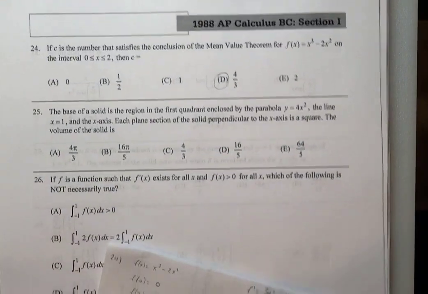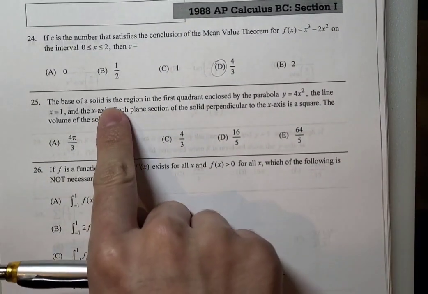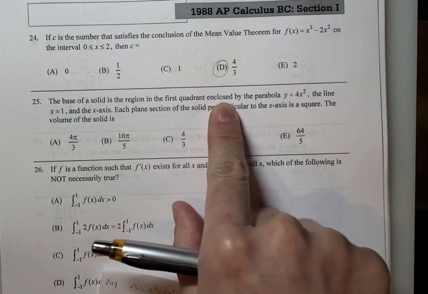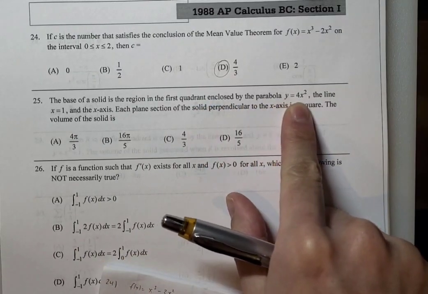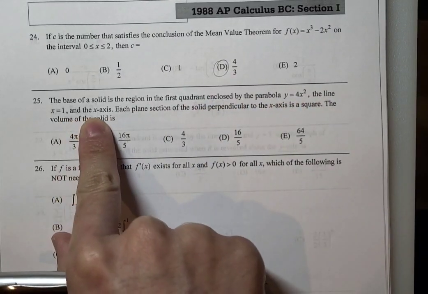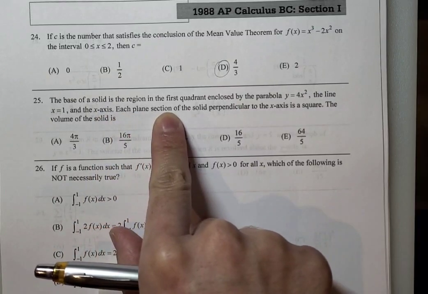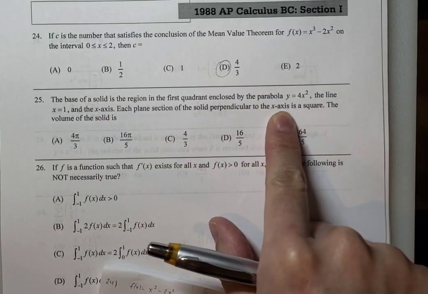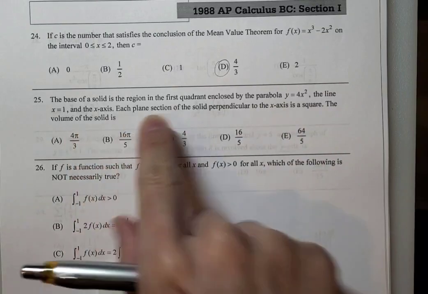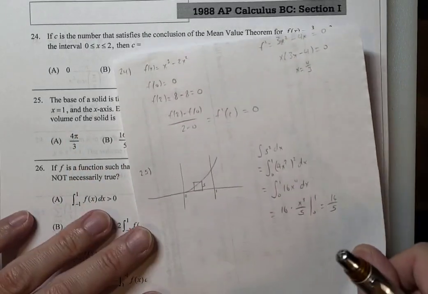The base of a solid is the region in the first quadrant enclosed by the parabola y = 4x squared, the line x = 1, and the x-axis. Each plane section of the solid perpendicular to the x-axis is a square. The volume of the solid is... this is a typical volume problem.